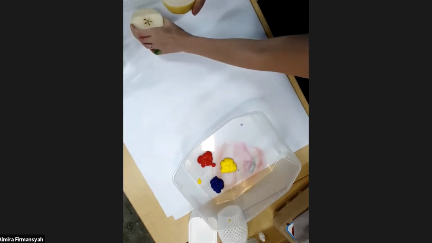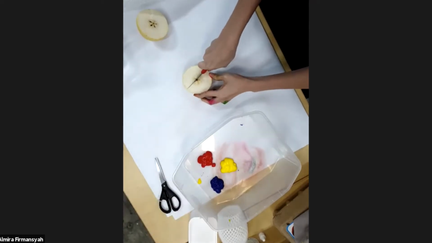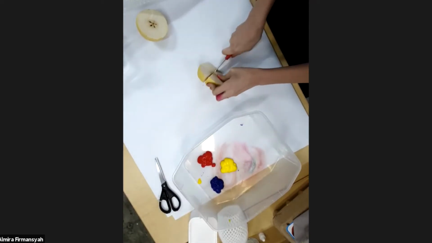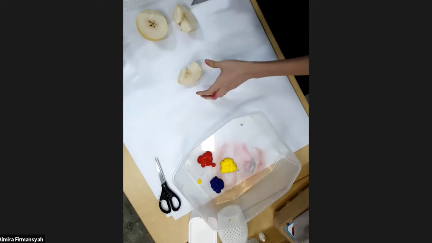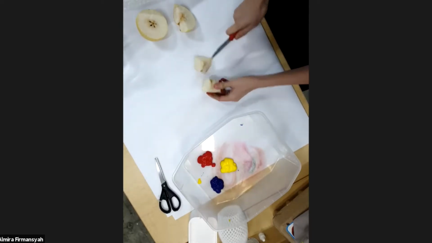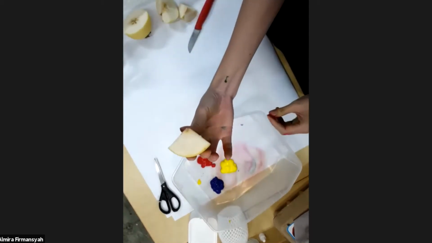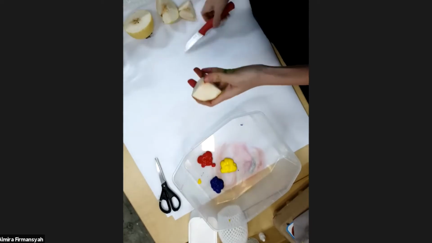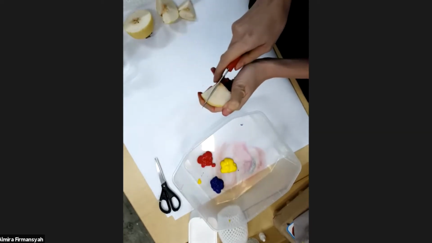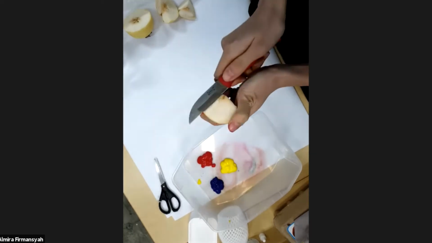Kemudian. So a quarter circle, I'm going to make just a simple shape like this, or maybe you want to make it more fancy. Just carve it a little. Just be careful.